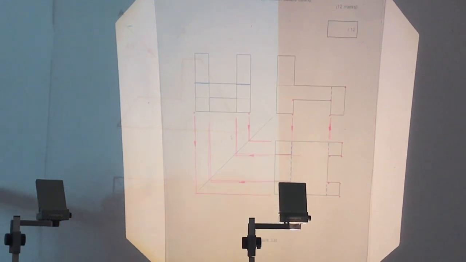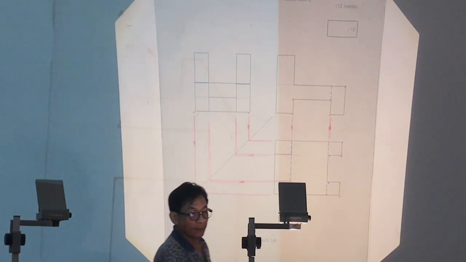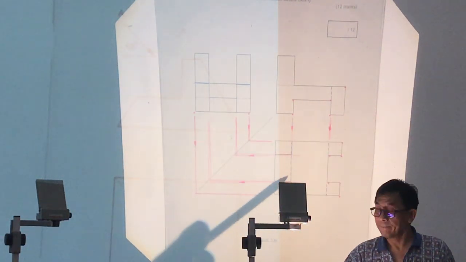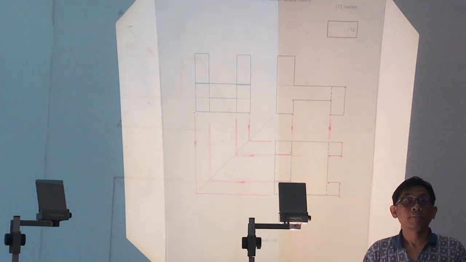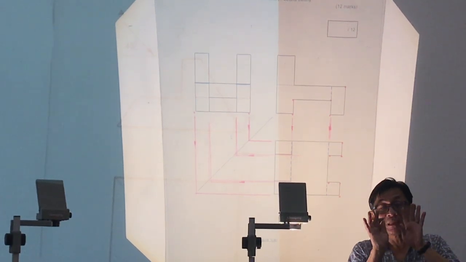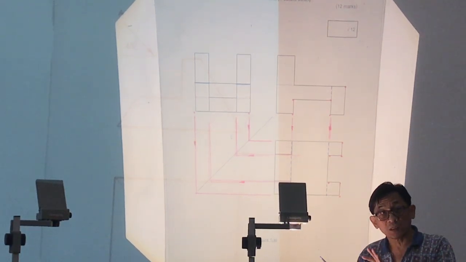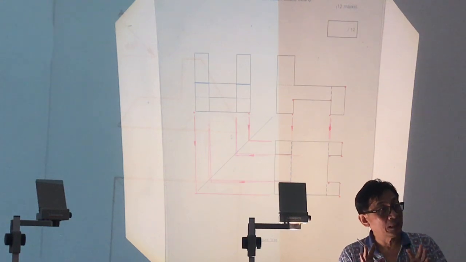You need to say dotted line. Obviously, the outline here you don't touch. So dotted line from here to here, from here to here, and then from here right to here. You see? It's not difficult, please. Some of the questions are easy, some of them are difficult.